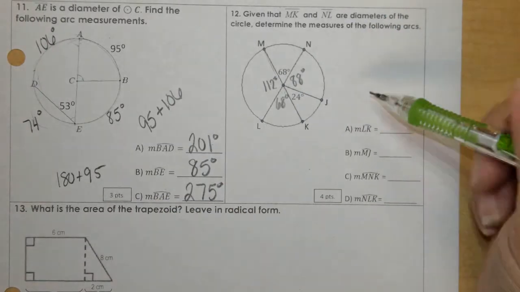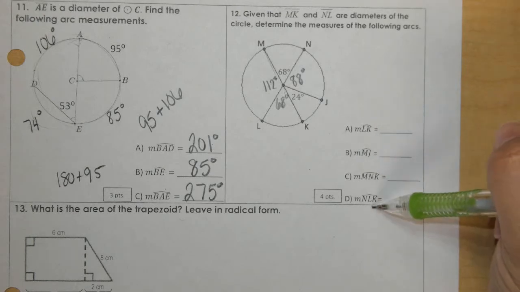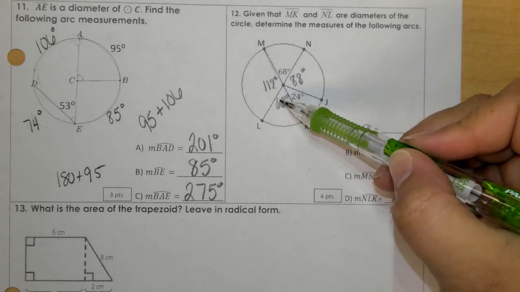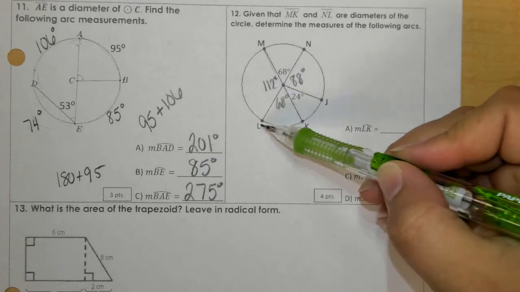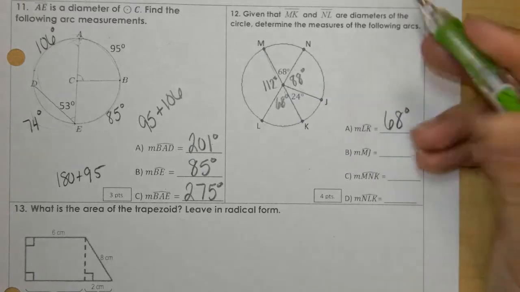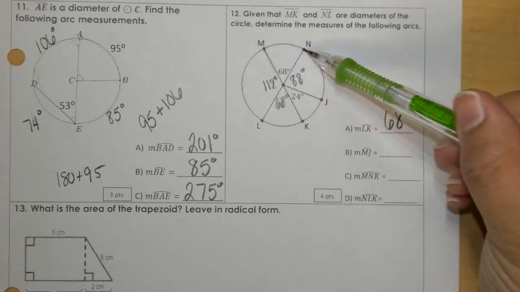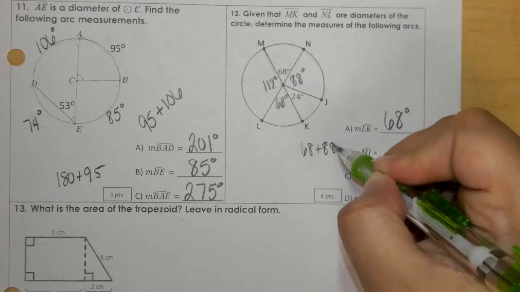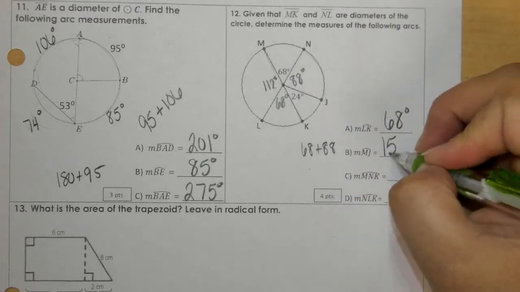So, to find your arc measurements, we listed all of our angles. Central angles are the same as the arc measurement, so we know that LK would be 68. MJ would be 68 plus 88, and that's 156.